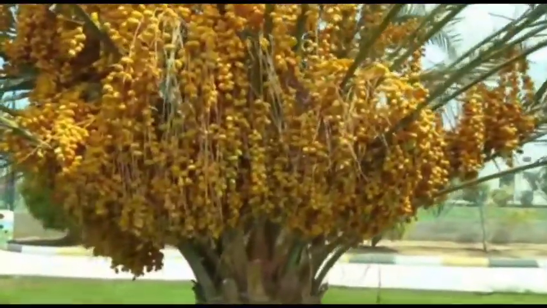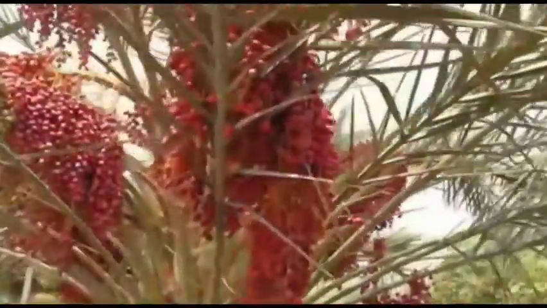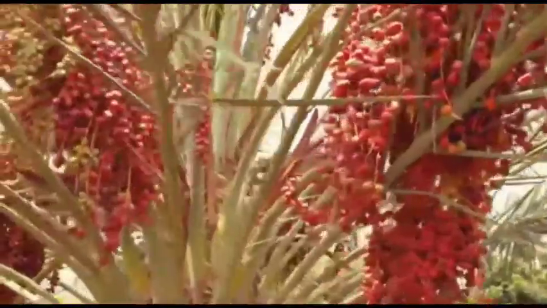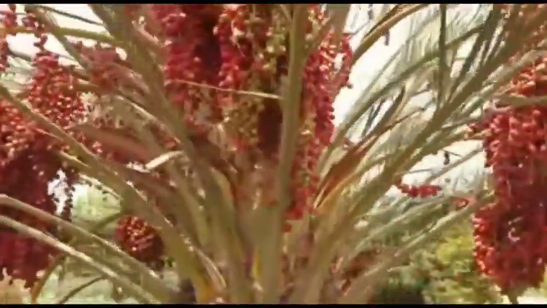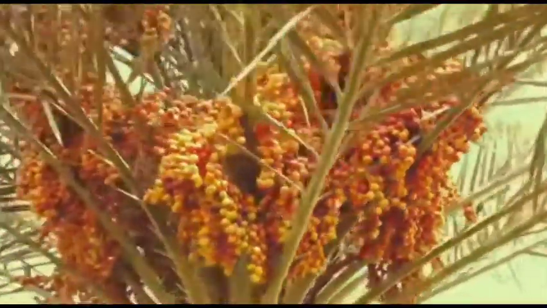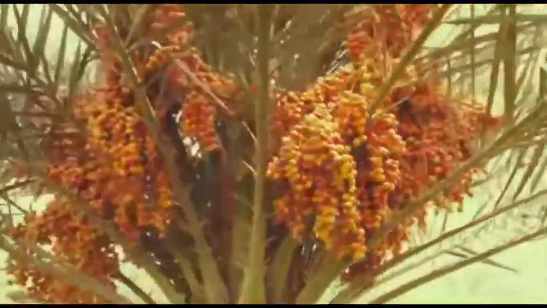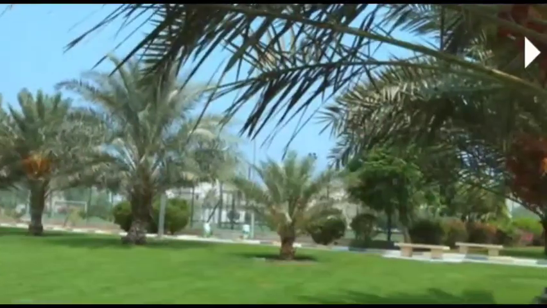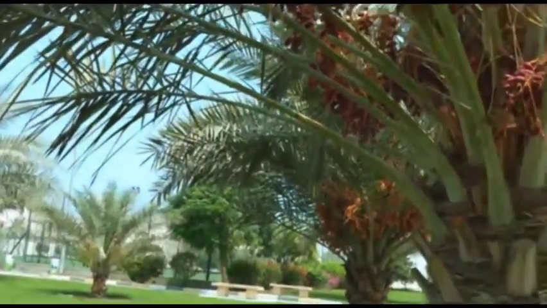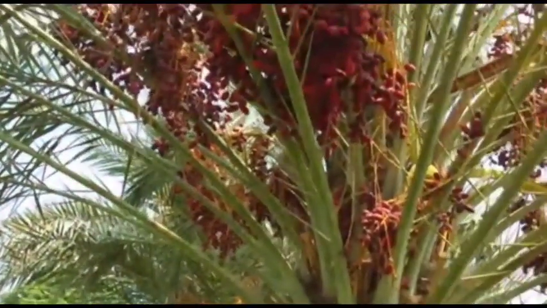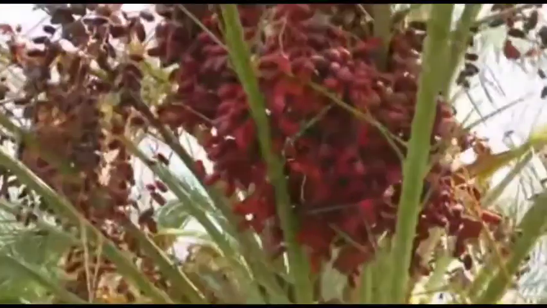Oh, look at this big palm tree, or it's called date palm. The date palm has deep roots to get water from underground, and big leaves at the top to give shade to the rest of the tree.